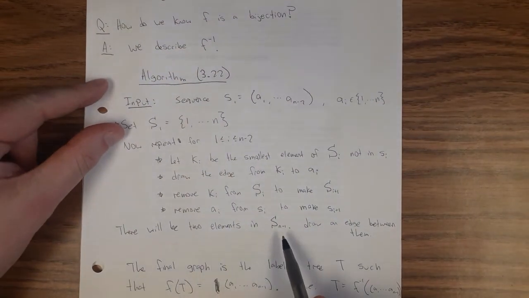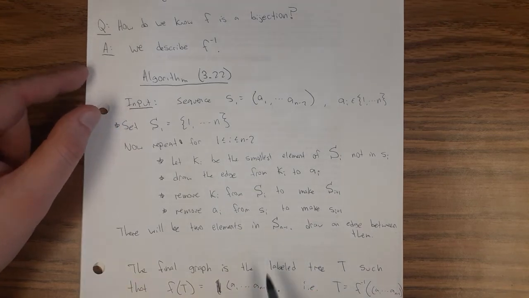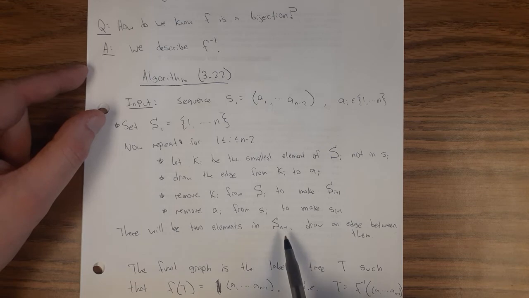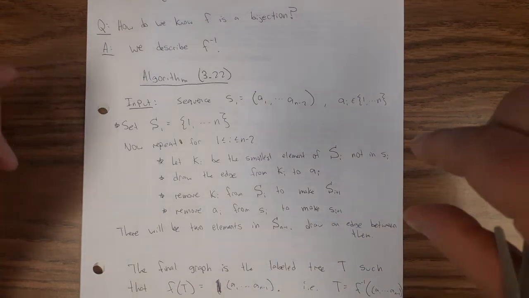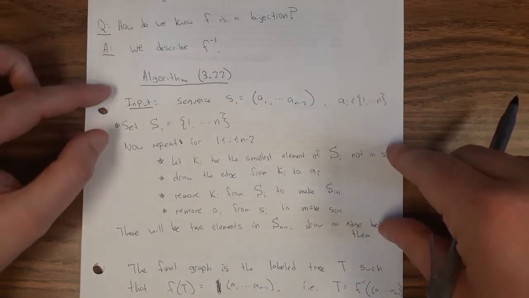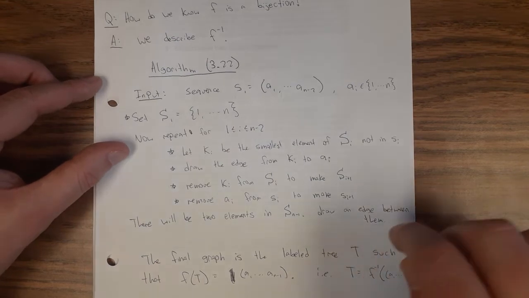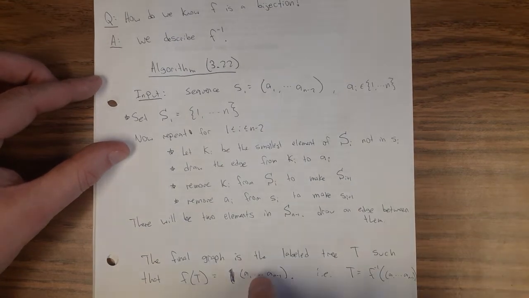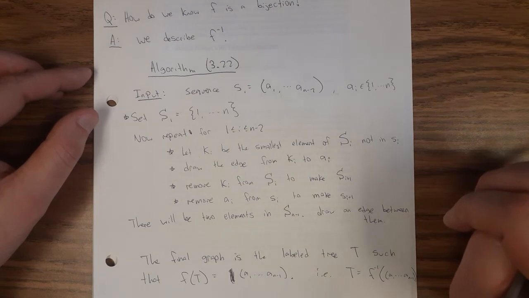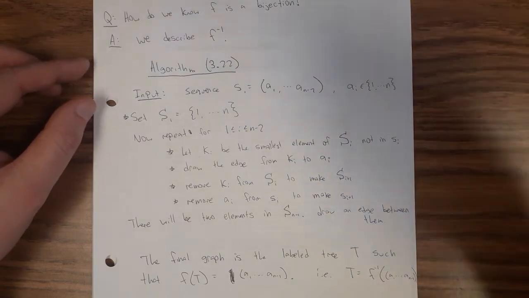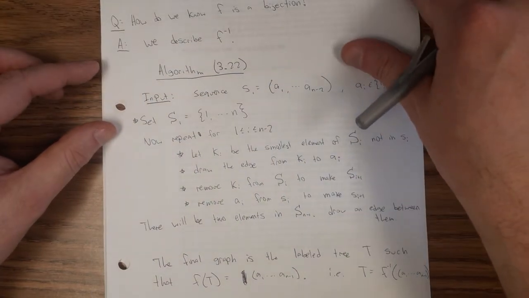After doing this, there should be only 2 elements left in the set capital S sub n plus 1, and I will draw an edge between them. The resulting graph is supposed to be, and it is, the tree that is associated with the original sequence that we were given. In other words, T is F inverse of that sequence.